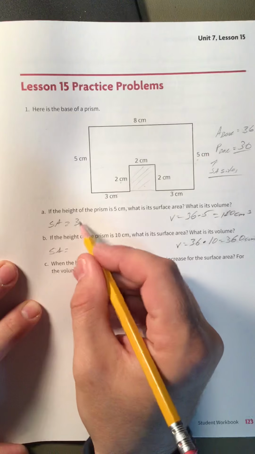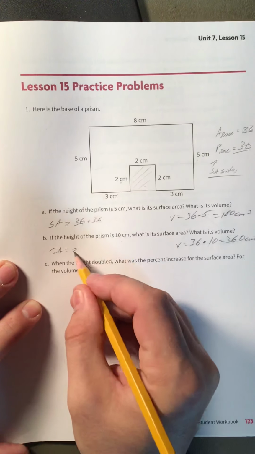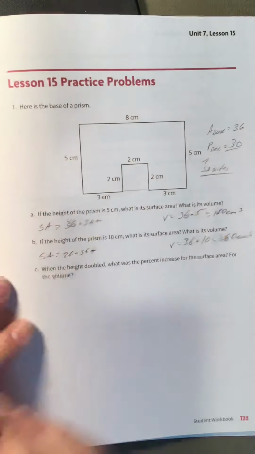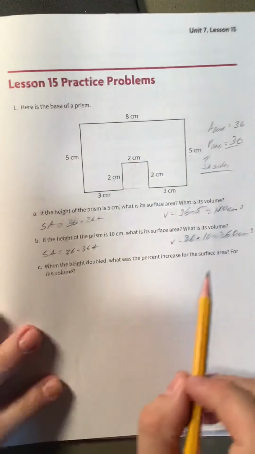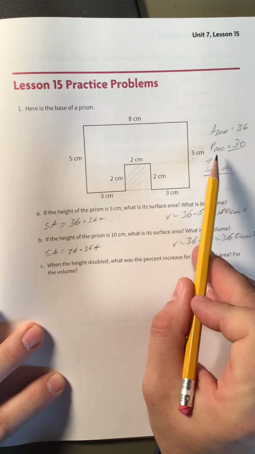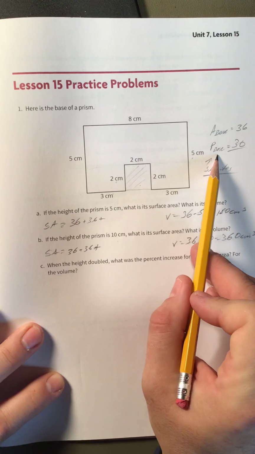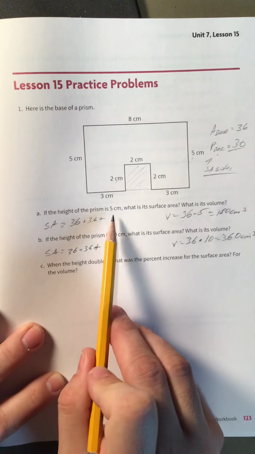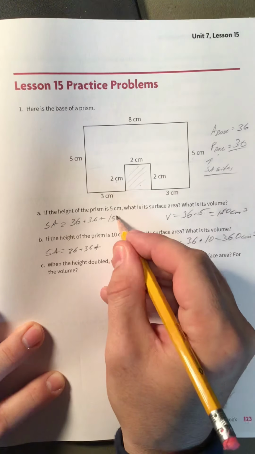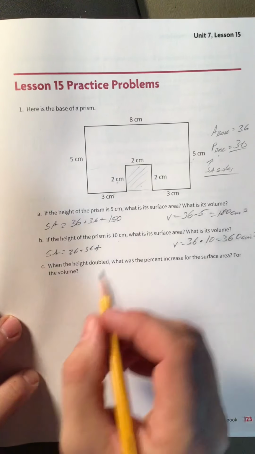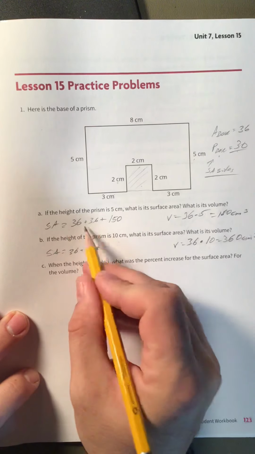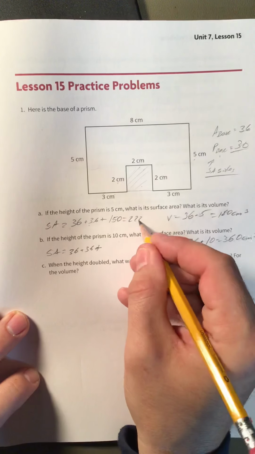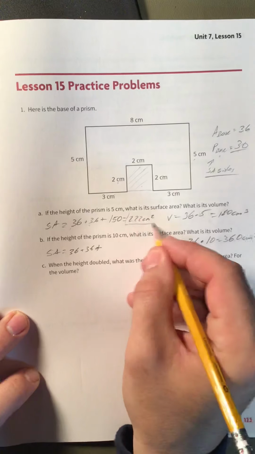Okay, surface area is going to be the area of the base added to all the sides. So I know I have a top and a bottom. I might as well fill that out on both of them so I don't forget. Okay, plus the sides, area of all the sides. And that's where we're going to use our formula of the perimeter of the base times the height. So the perimeter of the base is 30 times the height of 5. 30 times 5 is 150. So 150 plus 72 is 222 square centimeters.